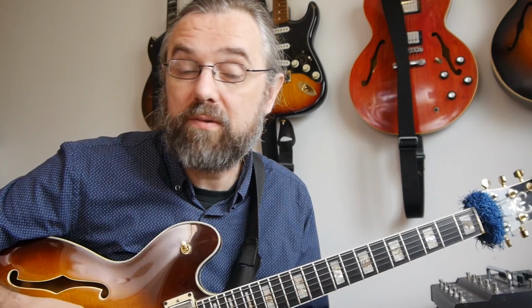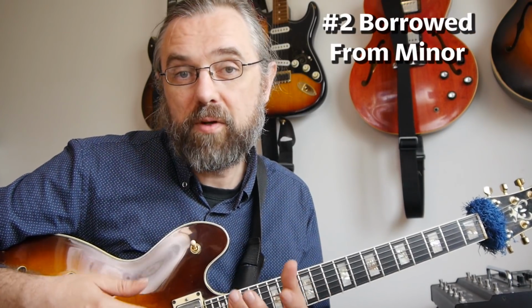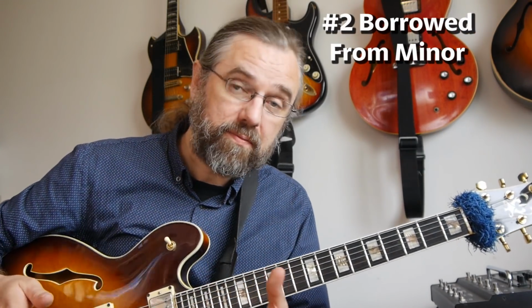The other big group of chords that you're going to come across really often are the chords that are borrowed from the minor key. So in the case of C major, you can borrow chords that are found in the C minor scales. And that means that you can actually come across all the different diatonic chords that you have in the different C minor scales.